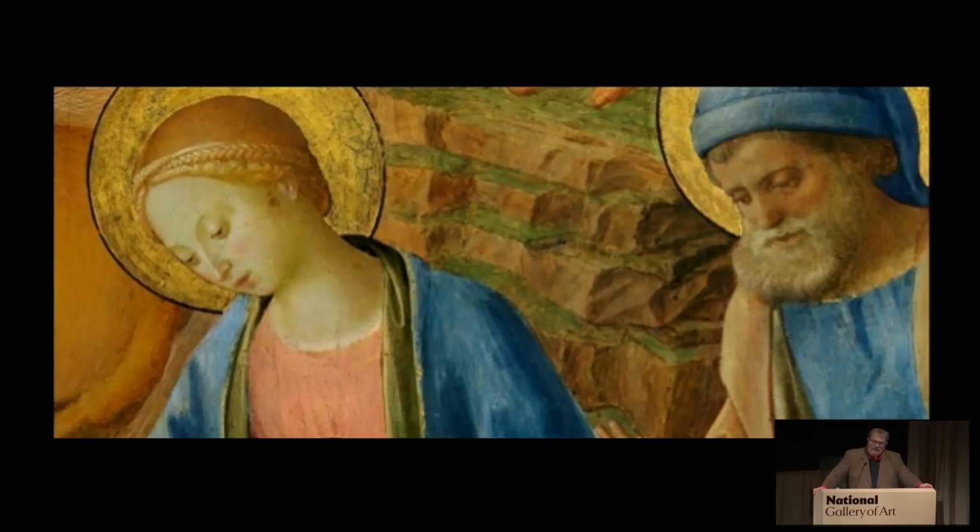So he's Dominican, and there was an incredible show at the Metropolitan many years ago, just on Fra Angelico. All these major paintings were brought from Florence and elsewhere, and Fra Angelico is known for his piety, his humility, his religious fervor, so he was the quintessential devoted monk.